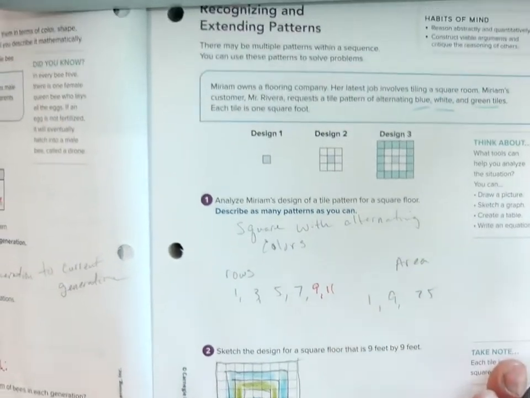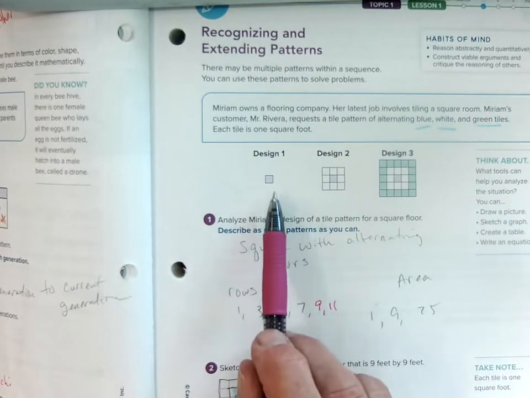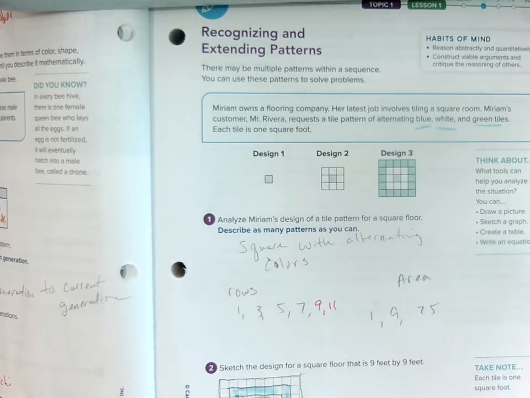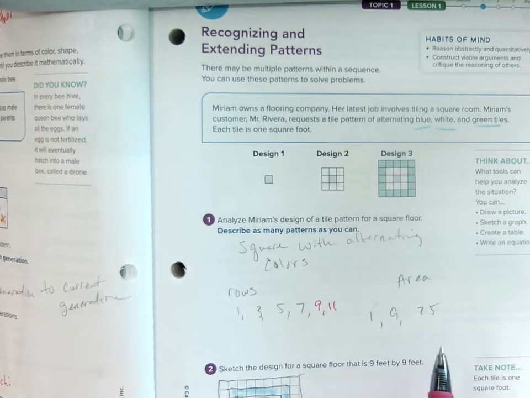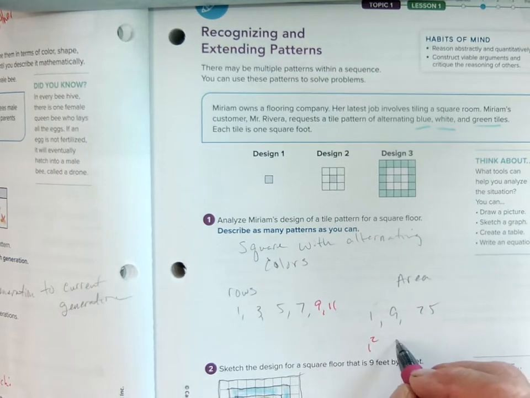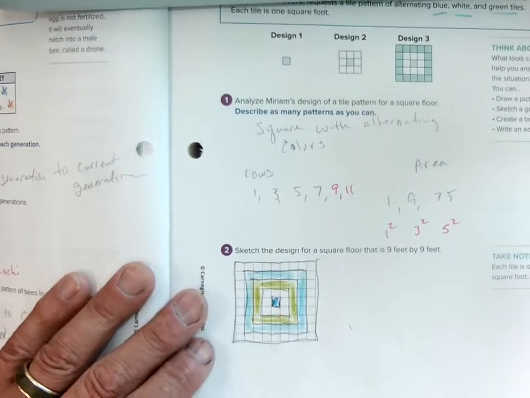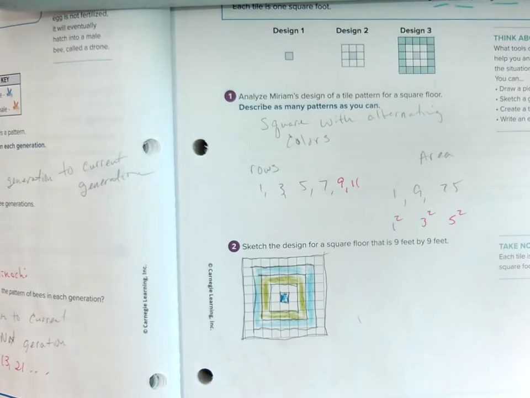Now the area of these. They're squares, right? I got an area of 1. That one has 9, because it's 3 by 3. And an area of 25. So then it's like 1 squared, 3 squared, 5 squared. So it's these numbers squared for the area. Then we have to sketch a design for square 4, that's 9 by 9.